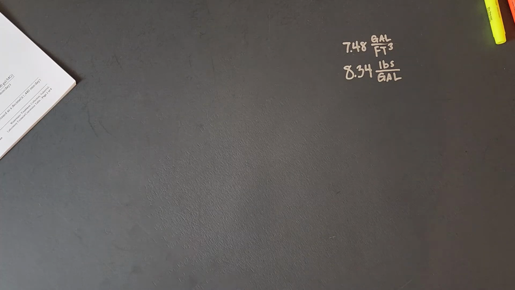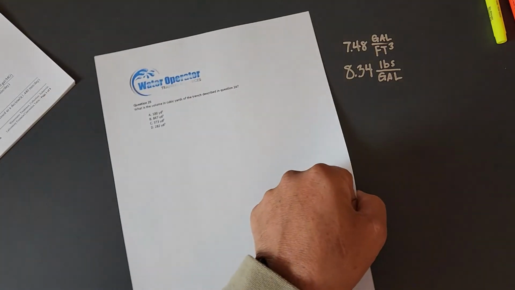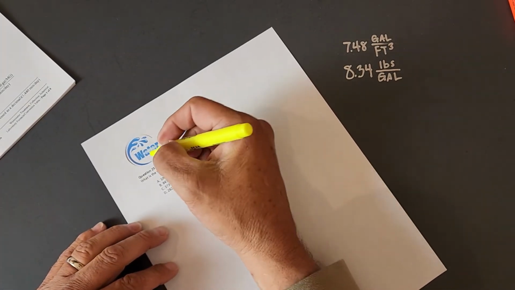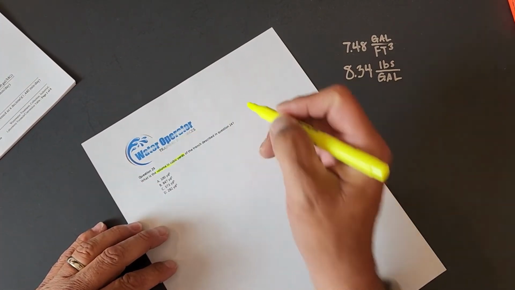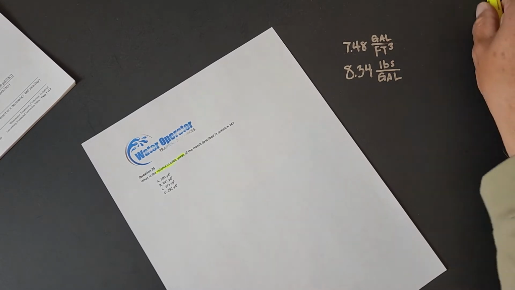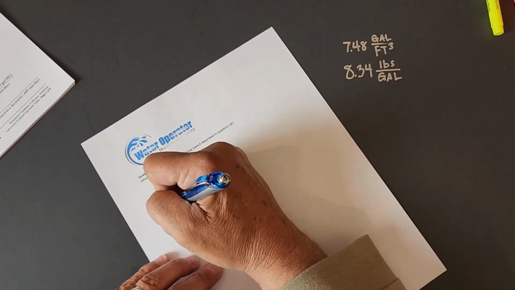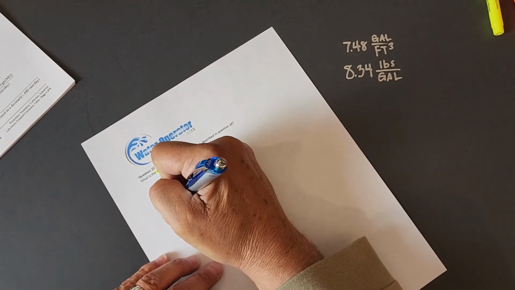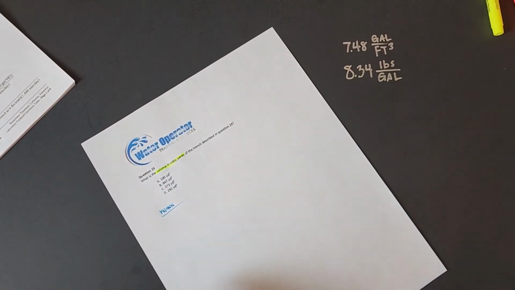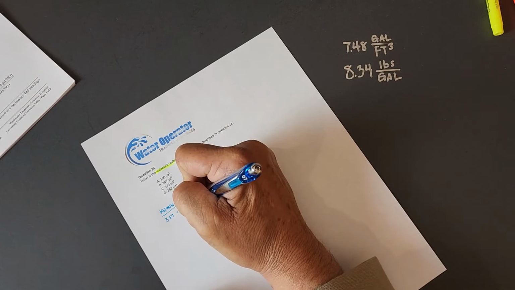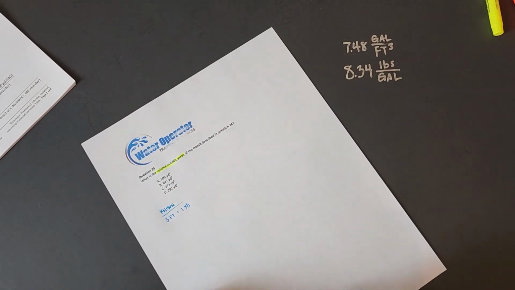Question 25. What is the volume in cubic yards of the trench described in question 24? Volume in cubic yards. Well, if we look back at question 24, we have our answer. Let's talk about what we know. We know that 3 feet equals 1 yard.